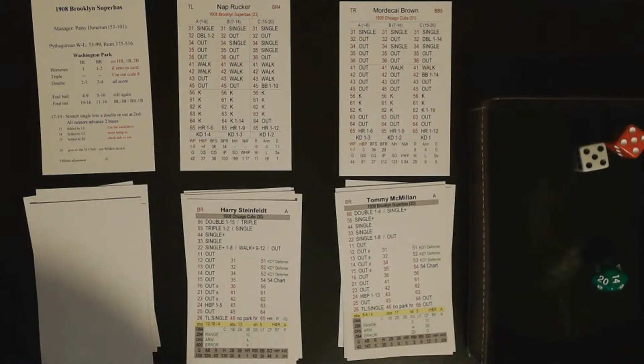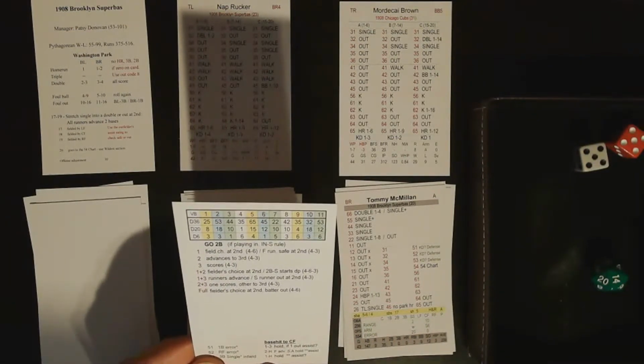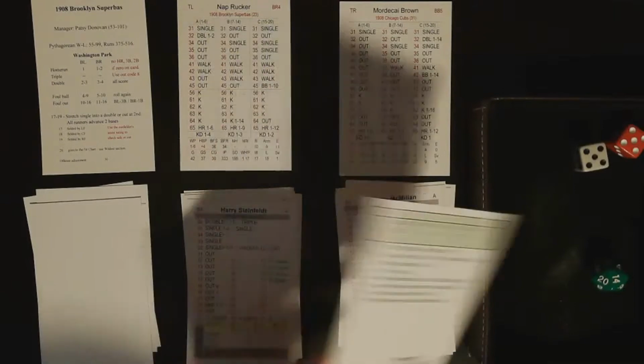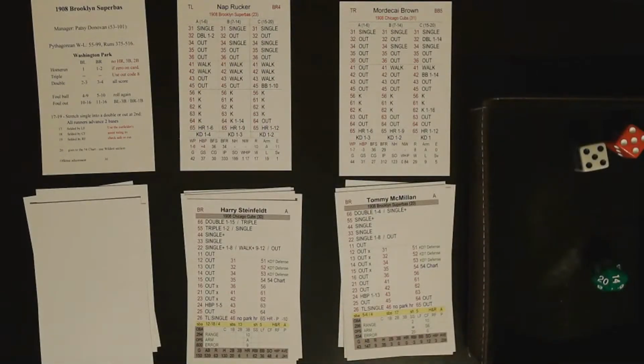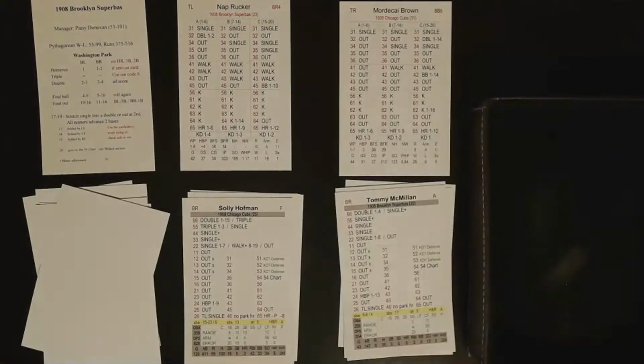And Steinfeld, Cubbies, looking to climb back in this, and that's driven into the outfield, a base hit to center, first to third, hold. If they want, it's going to be a potential assist. And no one on the dice. So first and second now for the Cubbies, and they're in business again. And Solly Hoffman's going to be the batter.